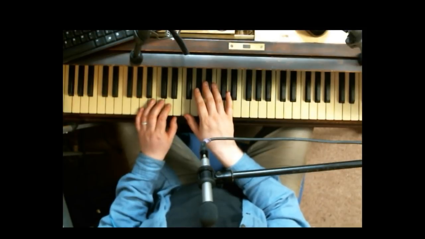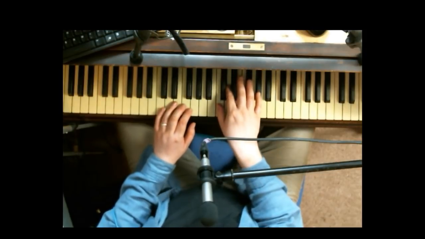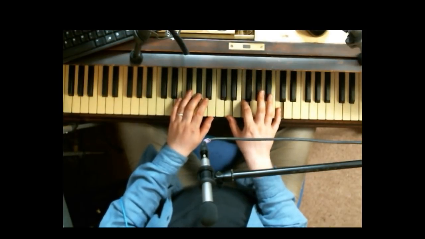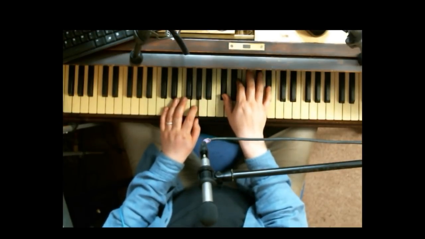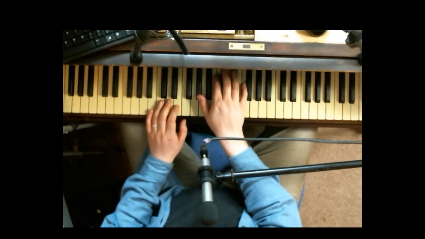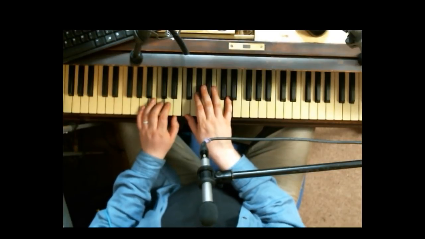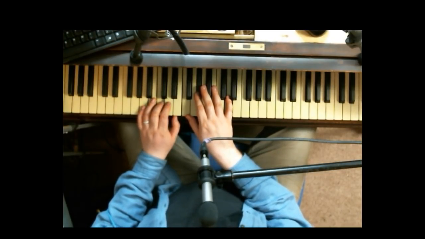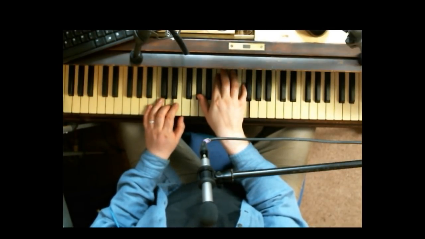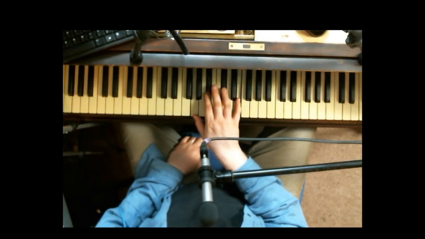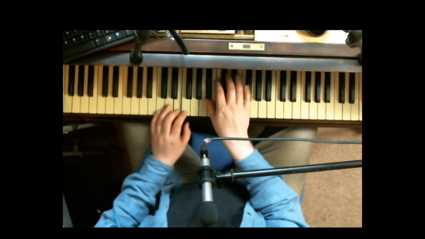How about just playing the drop 2? What about a short chord and then a long chord? So short chord, exchange the top and bottom voices. Short chord, exchange the top and bottom voices to make the long chord.